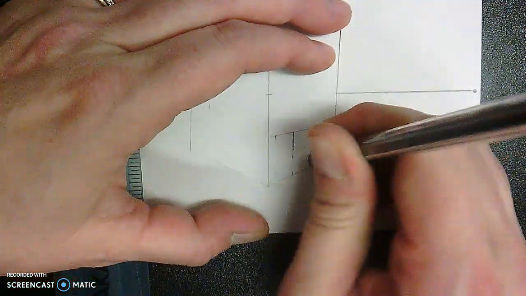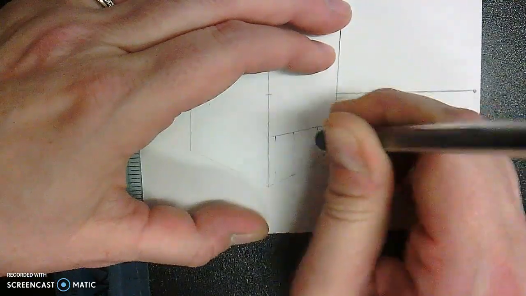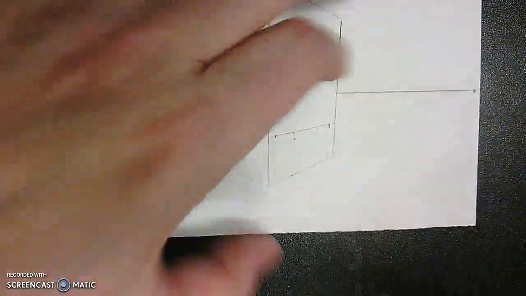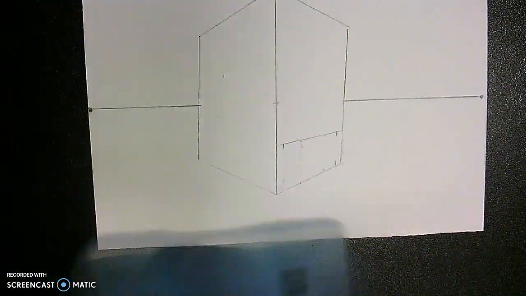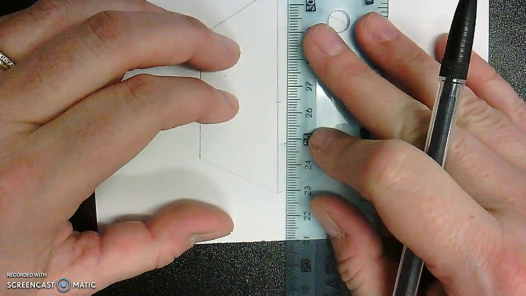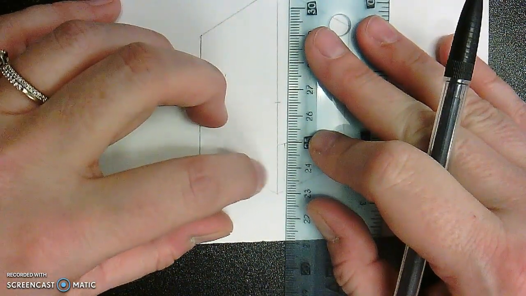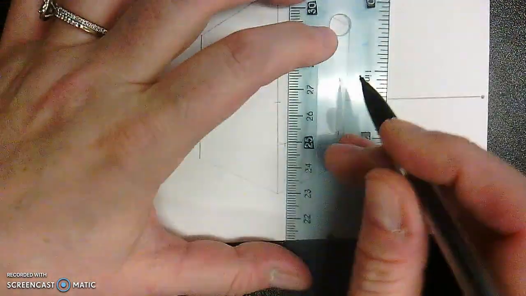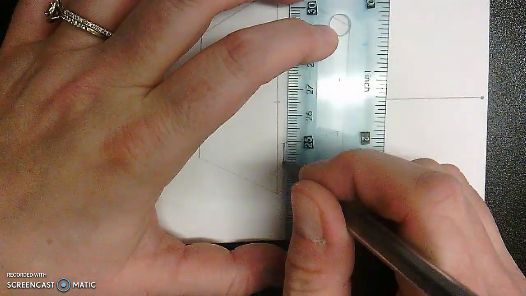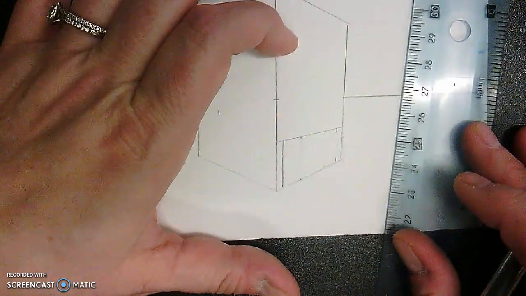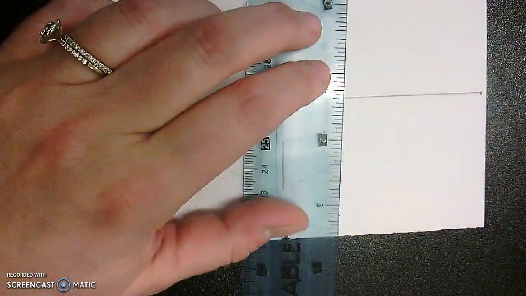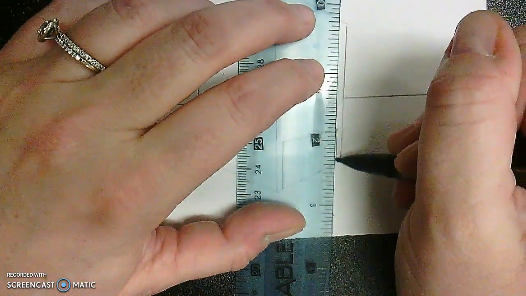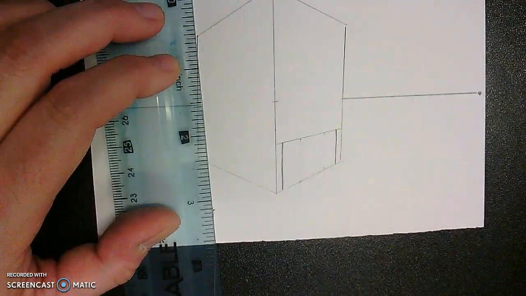I think I'm going to do a wide double door here. Okay, so I have my height, and then I'm going to take my ruler, make sure your lines are straight, and I'm just going to come a little bit away from the edge of my building. So there's the left side of my door, and then I've got the right side of my door.